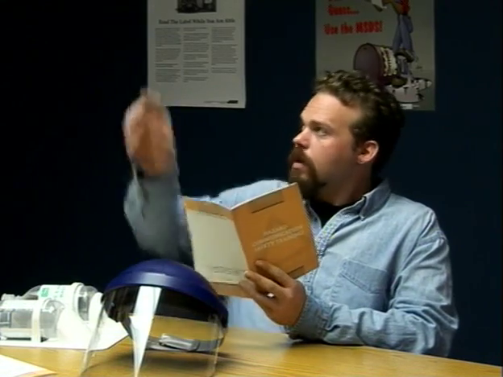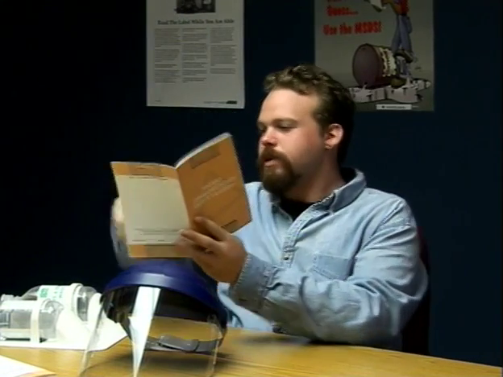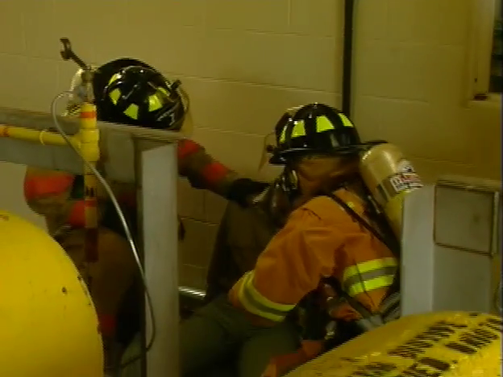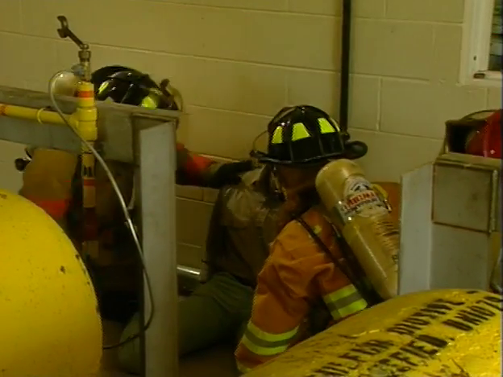You, as an employee, have a right to know about the hazardous chemicals used at your place of employment and the potential effects of these chemicals upon your health and safety.